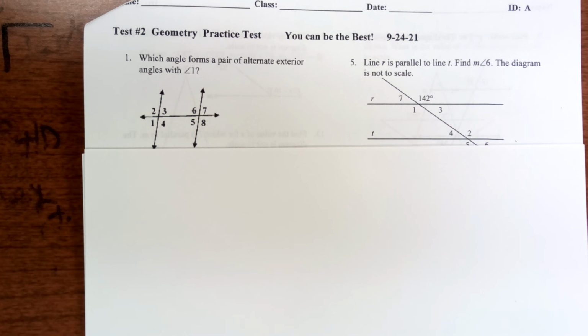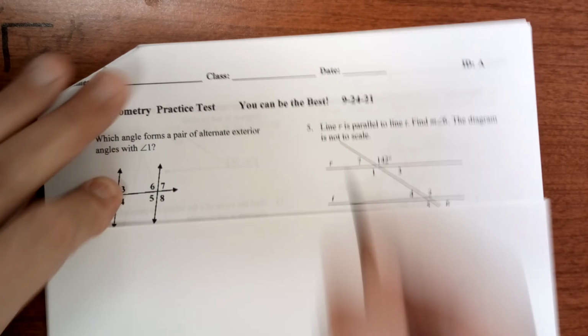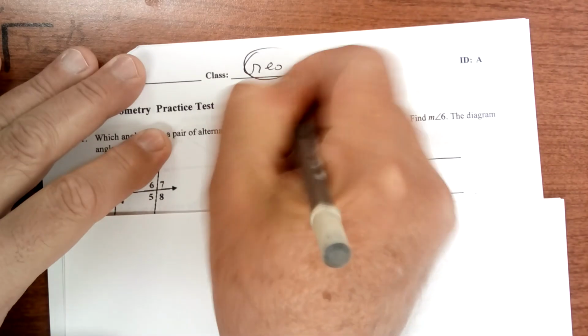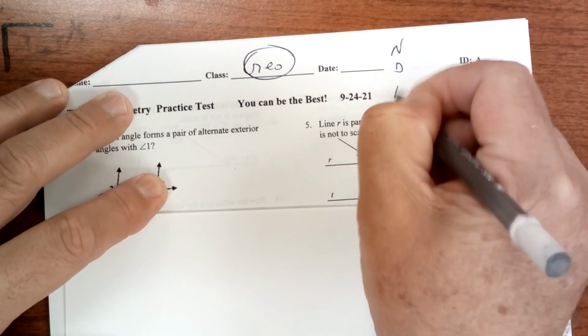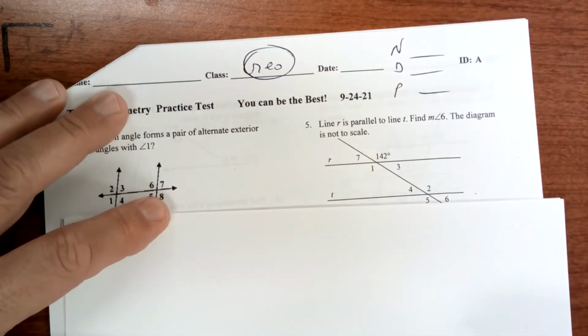Okay, hello, good morning. This is take two. This is geometry. And make sure you put your name, date, and period. Okay, today's date is 9/23.